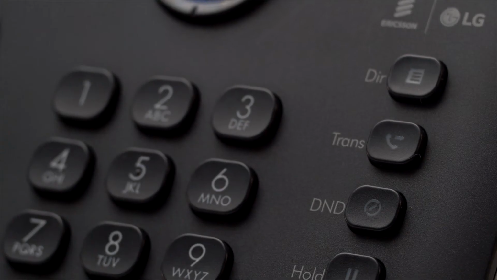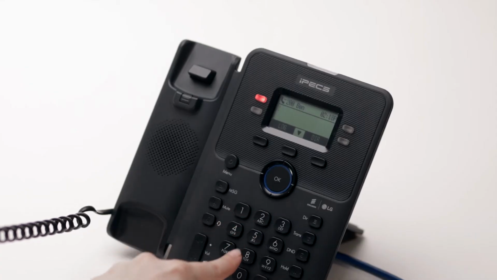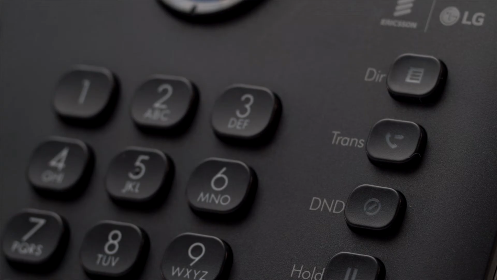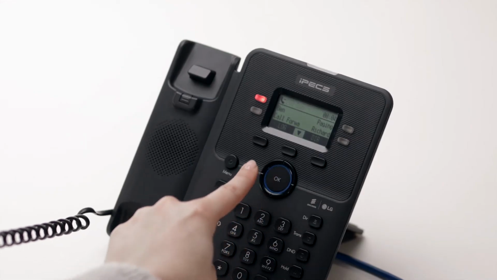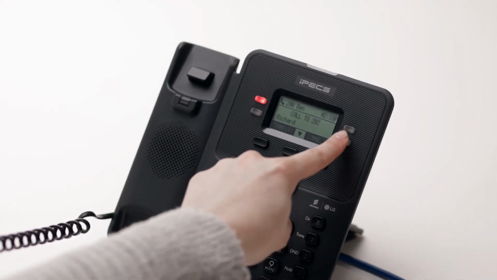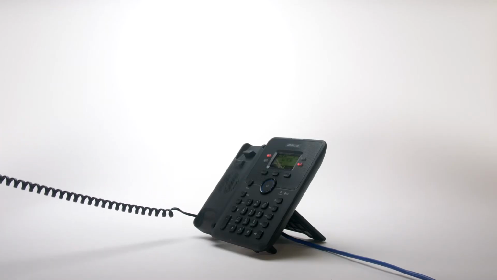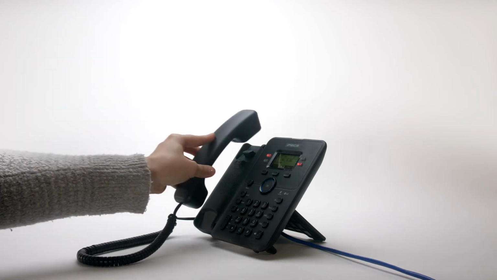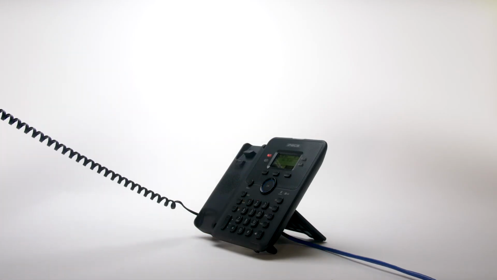To transfer a call to a colleague, press the transfer button, then dial the recipient's extension or external number. Or you can simply press the transfer button followed by the OK button, followed by the flex key for your colleague's extension. You can either speak to your colleague to announce the transfer or simply hang up to place a blind transfer.